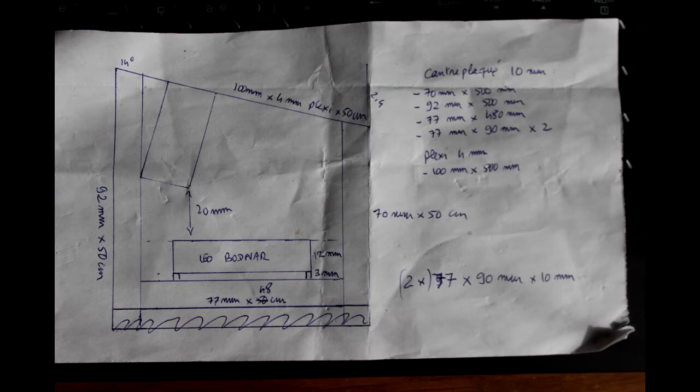You have a 70 by 500 millimeters on the front, you have a 92 by 500 on the back, you have a 77 by 480 on the bottom, and you have on two sides 77 by 90. You must recut it to be in place.